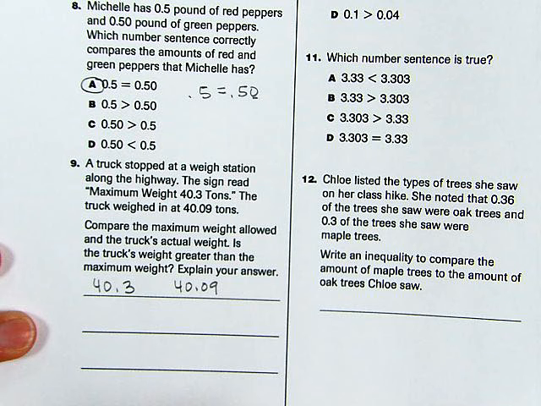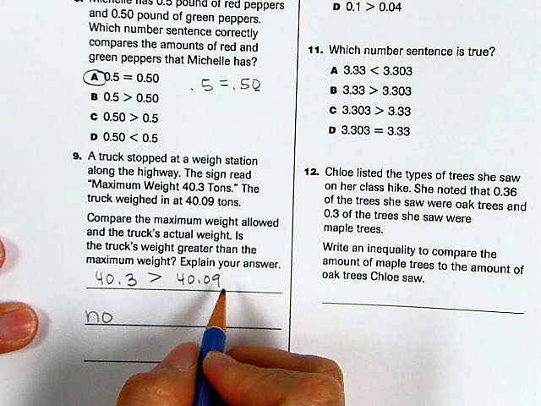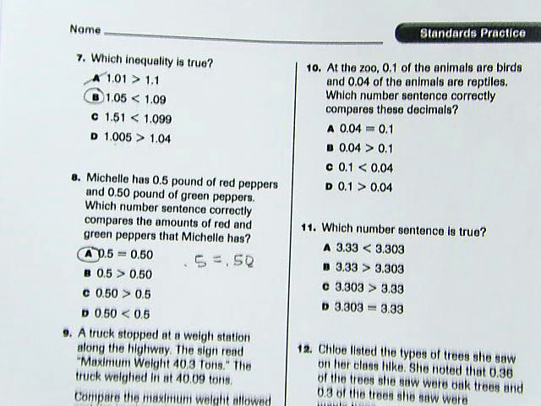And it wants to know why. Explain. Well, because 40 and 9/100 is less than the maximum weight. So I can just say it is less than the maximum weight. Oops, I ran out of lines, so I'm just going to go down below. Almost done. 3 more problems.